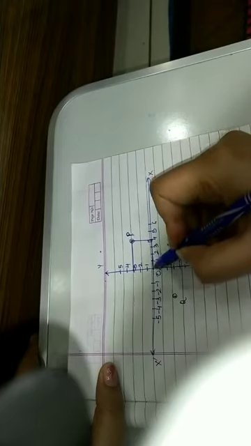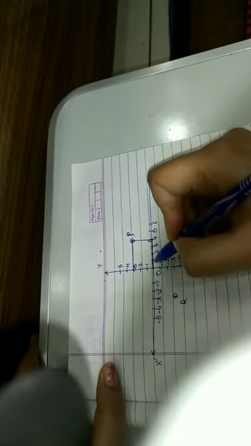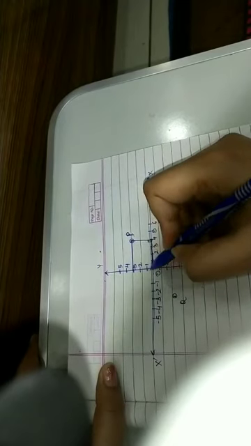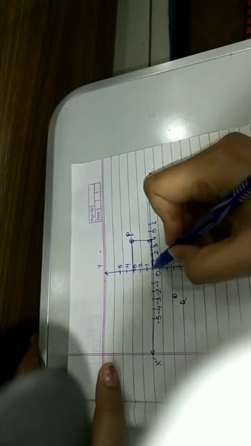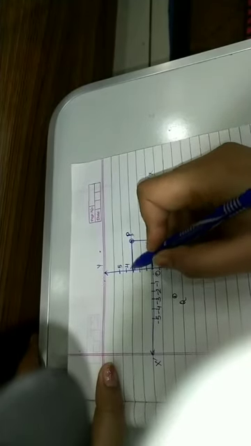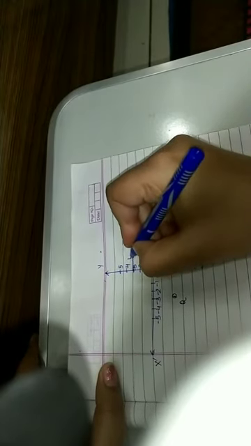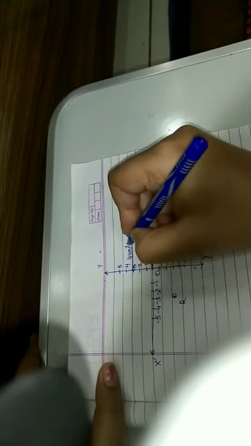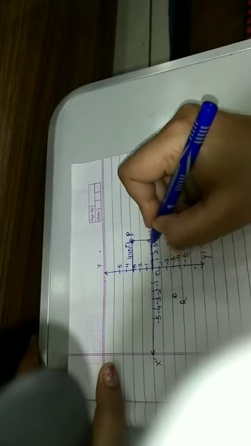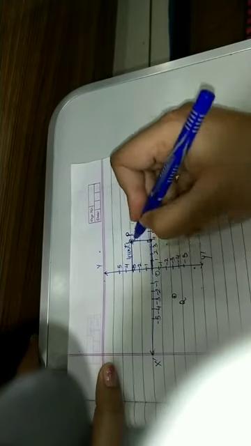This distance is 1, 2, 3, 4 units, and this is which line? This is the y-axis. The distance of this point P from the y-axis is 4 units, and the distance of this point from the x-axis, that means this distance, is 3 units.